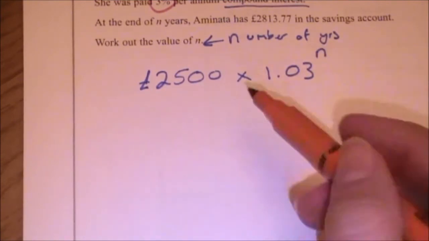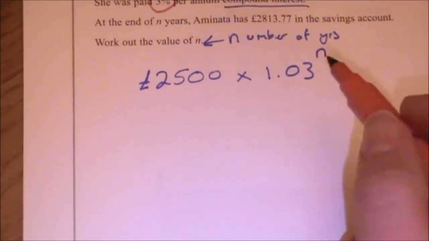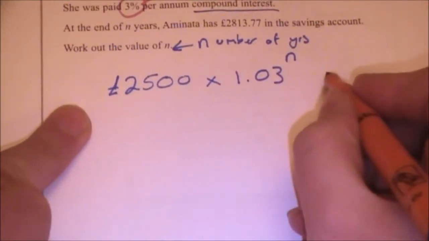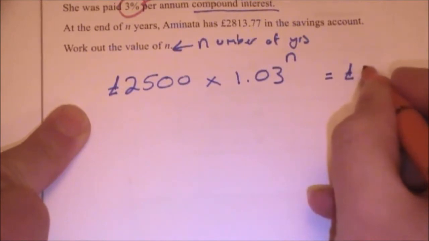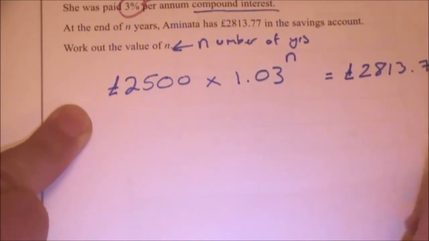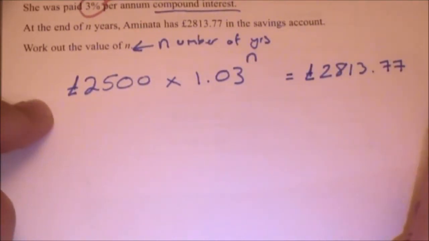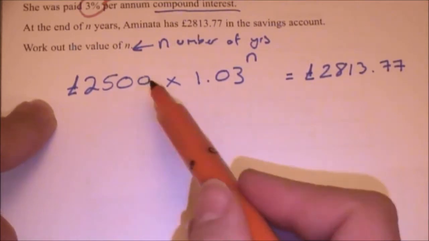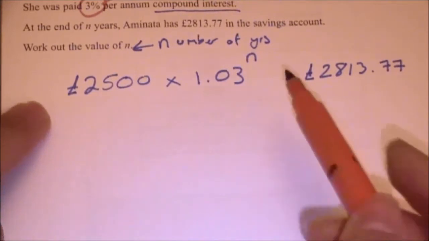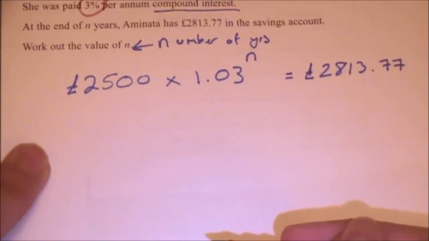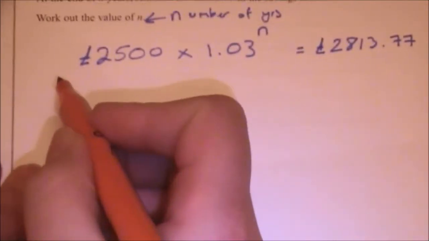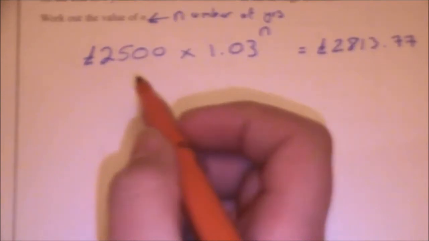There's two ways of doing this. I can either solve it by putting the formula equal to £2,813.77. I want to know how long that took to get that amount of money. If I was doing it that way, I could divide by the 2,500 and then work out n from there. However, I'm going to do it the methodical way, even though it's a little longer, because I think it's easier to follow. So I'm going to use a trial and improvement format.